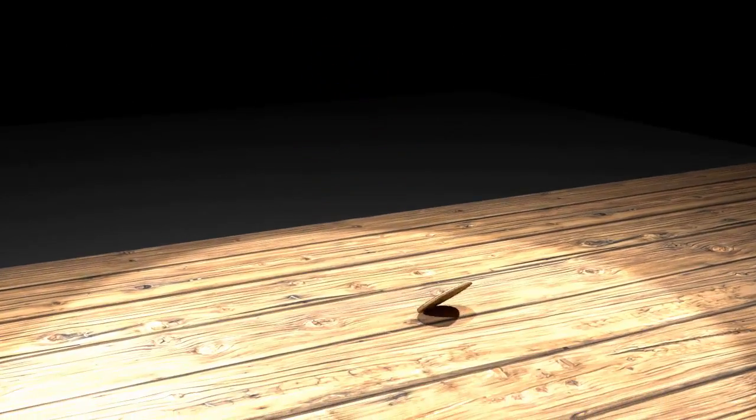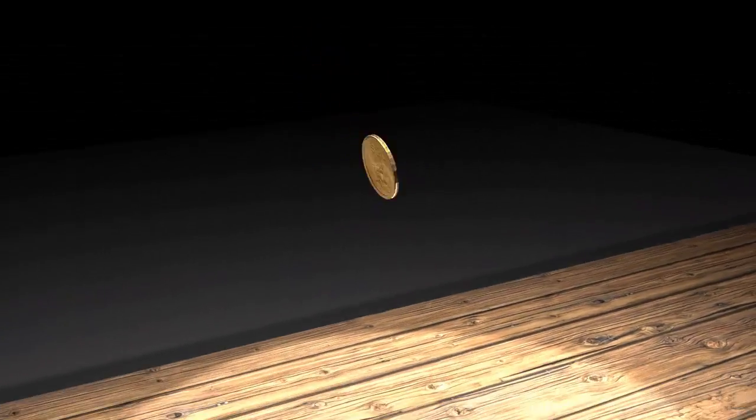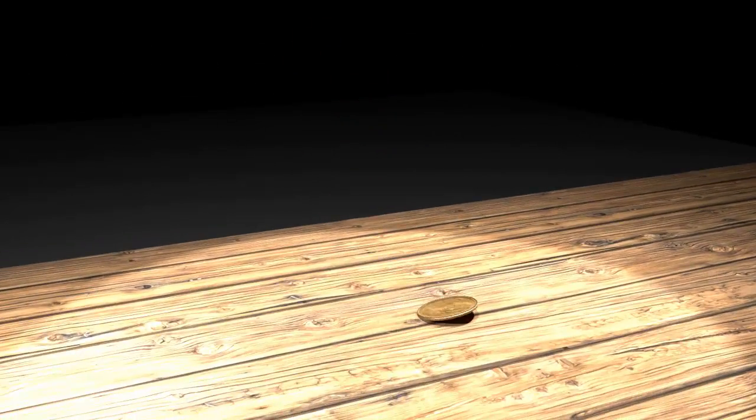Hey guys, we're going to learn how to do this coin flip animation. We're going to use Blender's physics engine to do it, but don't be alarmed, no prior experience necessary. We're going to keep it pretty simple, and I may do the texturing in a later course, but this video will just explain how to set up the animation.